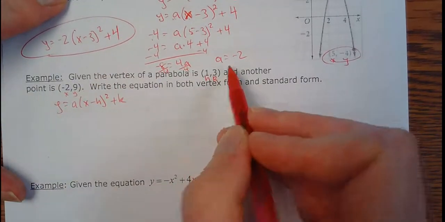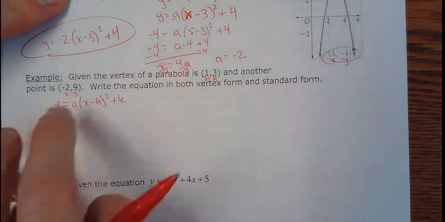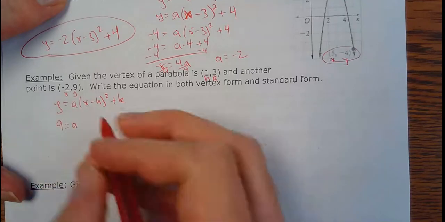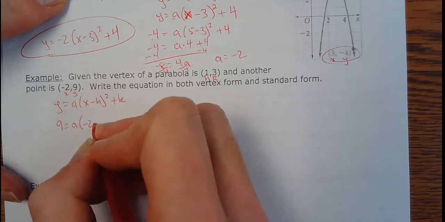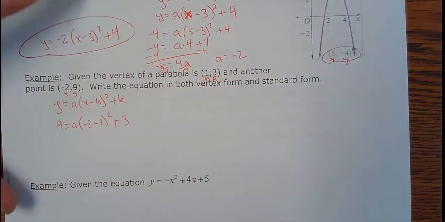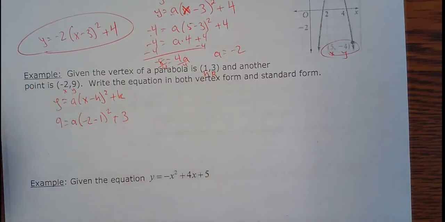So I've got 5 variables here, so I'm going to plug 4 of them in. My y is 9, my a I've got to solve for, my x is negative 2, my h is 1, and my k is 3. I'm jumping in and plugging in both points right off the bat, trying to save some time here.